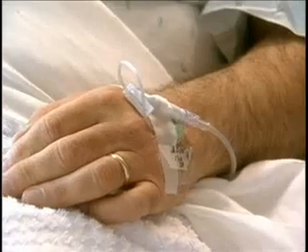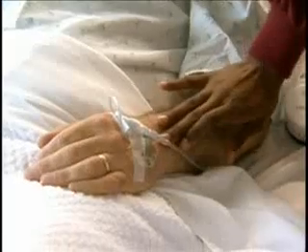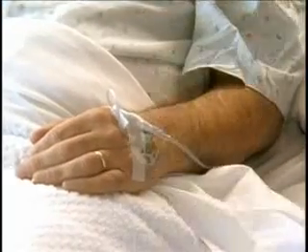Your dressing looks really good. It's intact, adhering to the skin at all edges, no leaks. Thank goodness. I know a lot about leaks. Are you feeling any pain? Not at all. Okay, great.